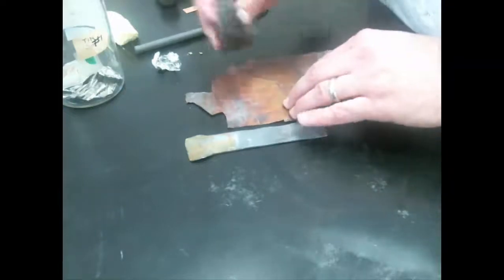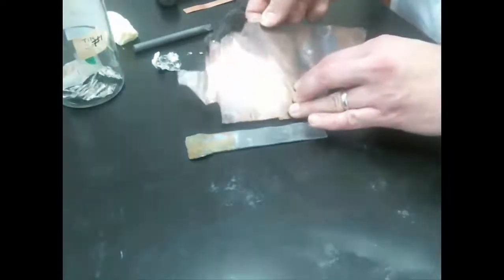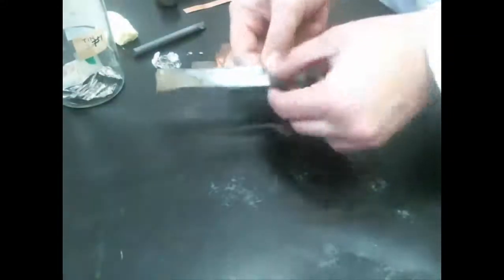If we want to see the shine, all we need to do is take a piece of steel wool, give it a good scrub, and you'll see that shine come right through. There's the shiny copper underneath. We can do the same thing with lead. We can give it a good scrub, and you'll see it shines up a little bit.